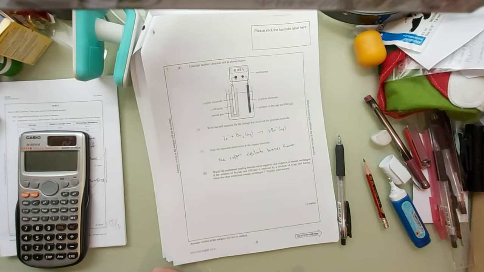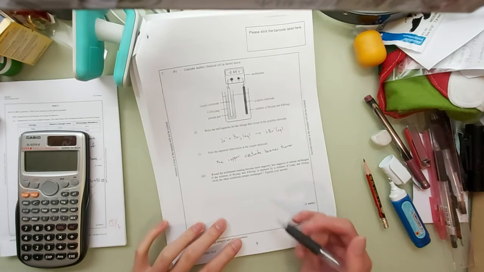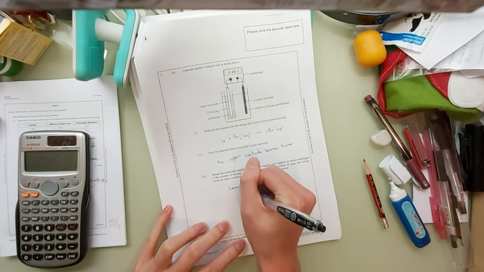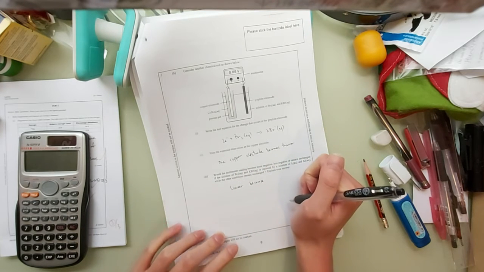So, if it is not as reactive, then the multimeter reading will be lower, I guess, because I guess that's how you explain it.